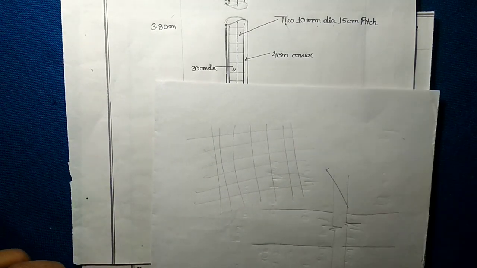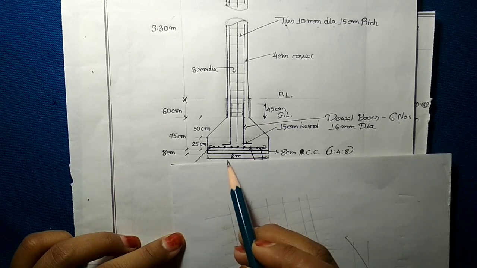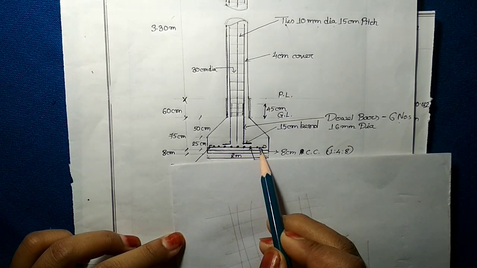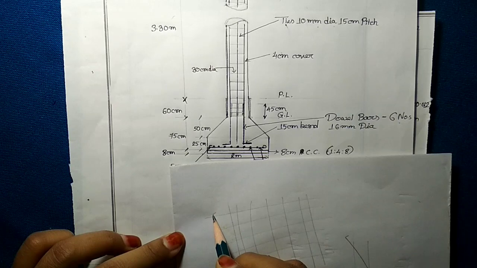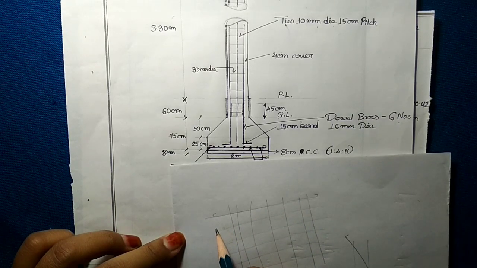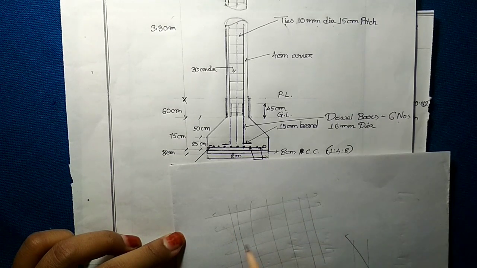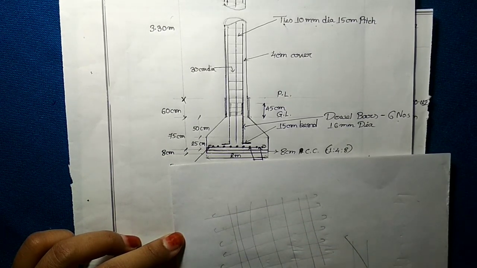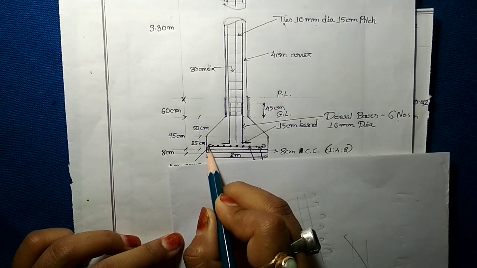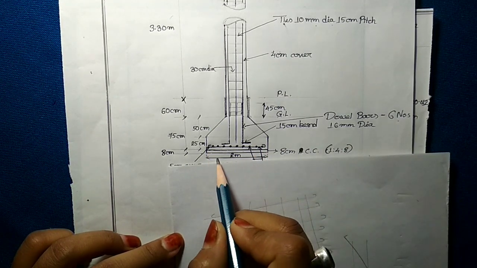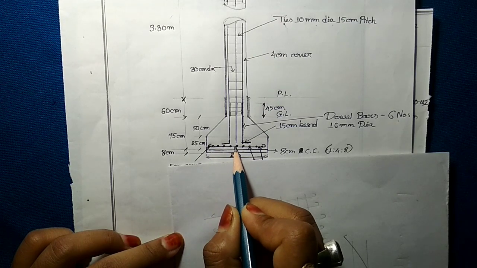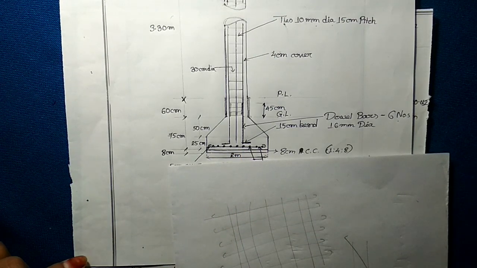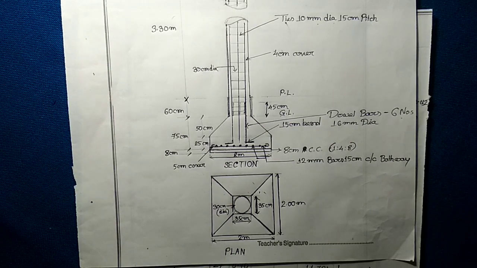So in this section you can see this is one way, we'll put it in this way. We need to bend up the bars at both ends. This is in one way and this is in another way, that is vertically. Like if one is longitudinal, one is in the transverse direction with respect to the first one.